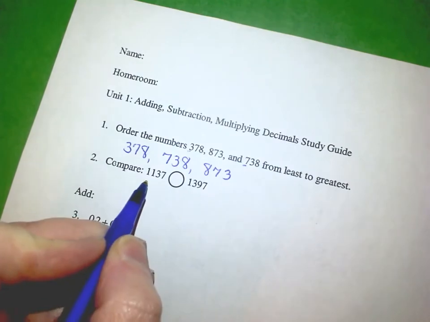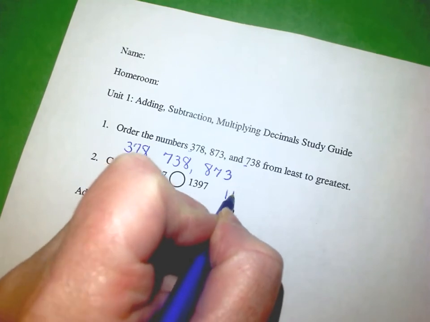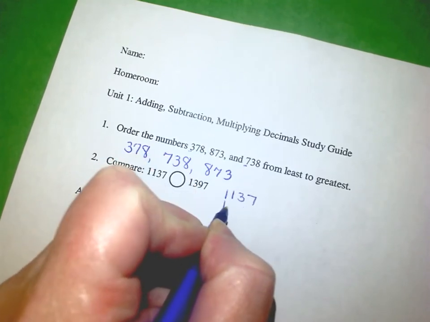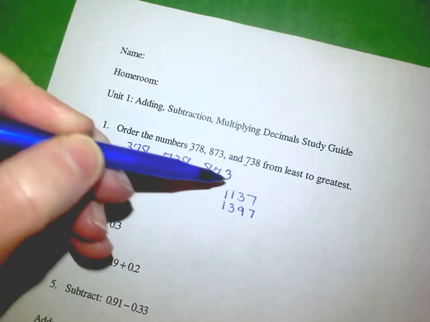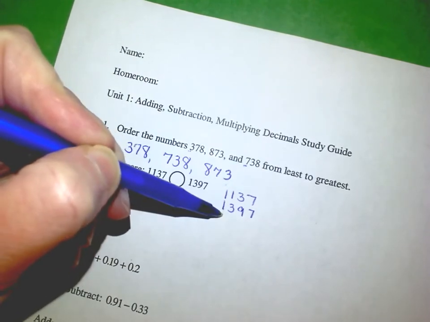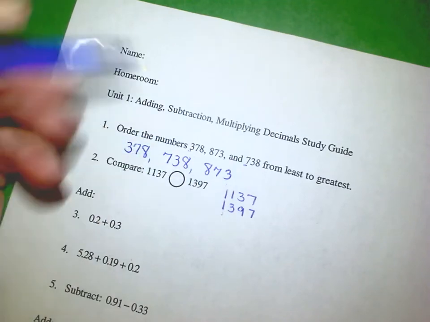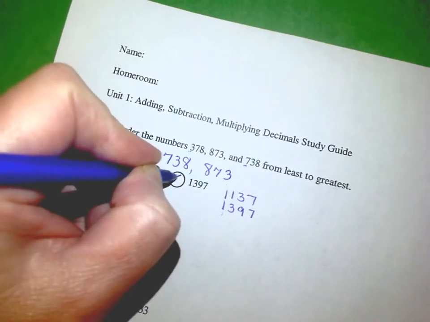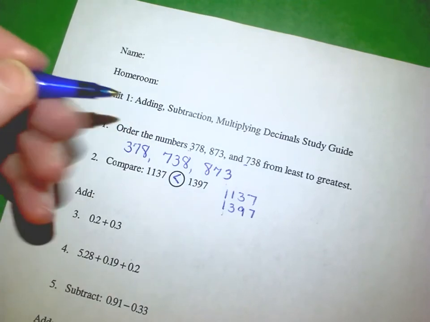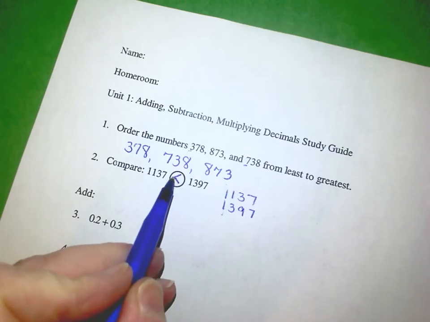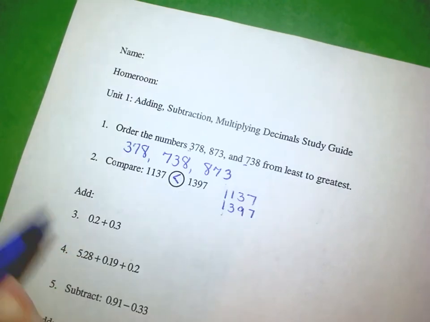When you're comparing two numbers, good practice is to write them one on top of the other and then compare them from left to right. The ones are the same, but then in the hundreds column, 1 is smaller than 3, so that means that 1,397 has to be the bigger number. So we're going to put our less than symbol showing that it opens up to the bigger number.